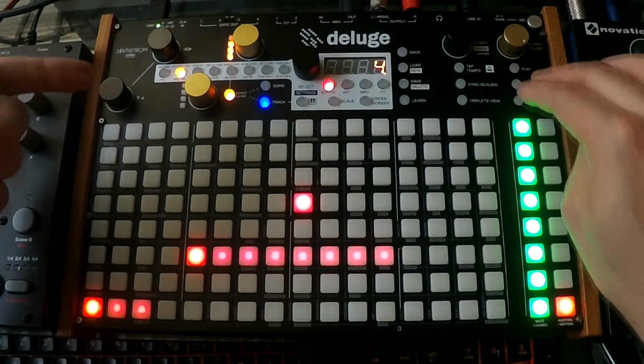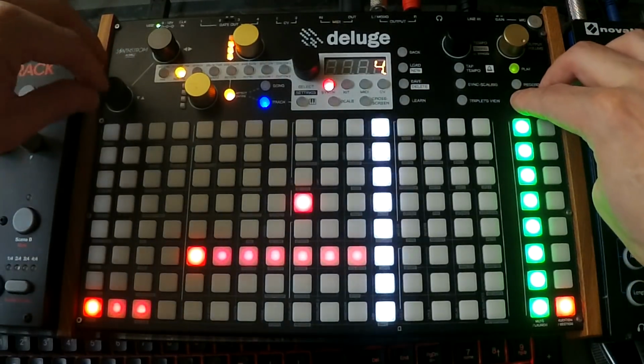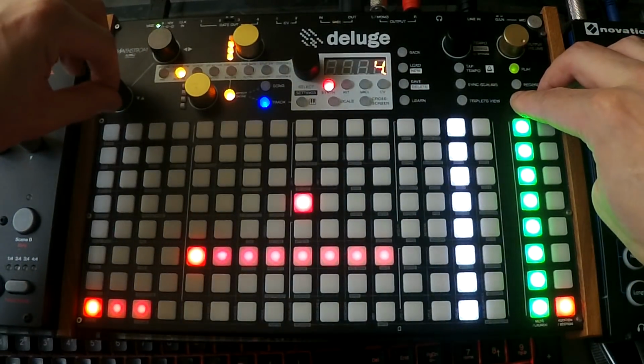If I want to just shift the notes up or down one, let's say, just press play, hold down Shift, press that down and pull it up or down.